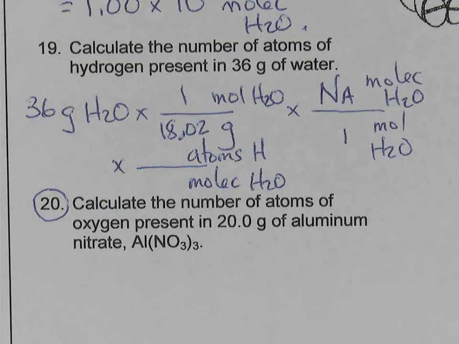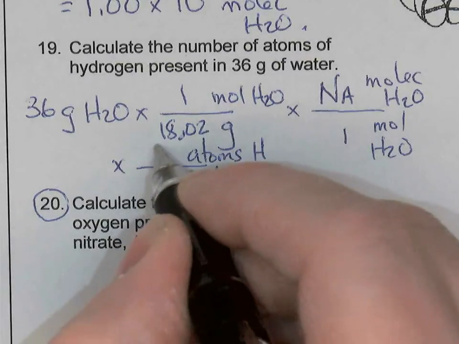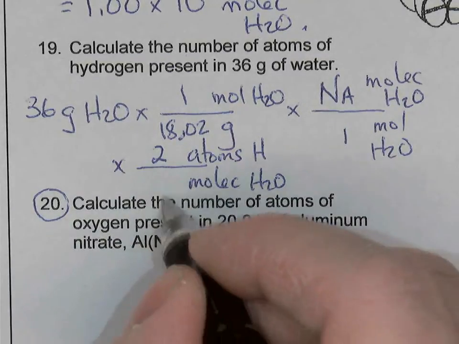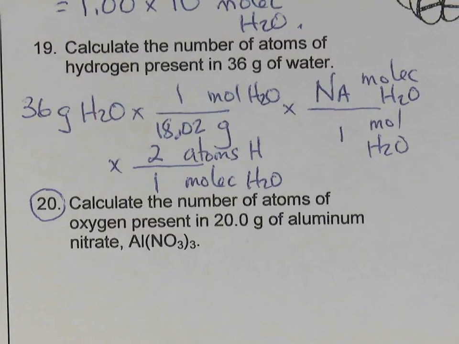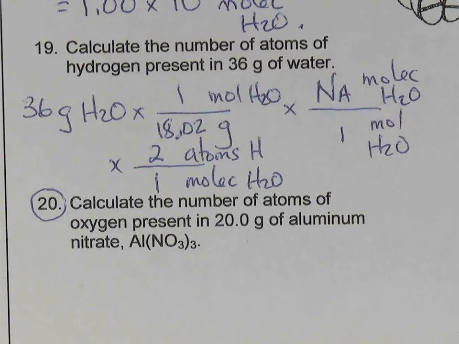Looking at it, H2O, there's 2 atoms of hydrogen for every 1 molecule of water. Now, there might be other ways to approach this. There's often more than one approach that will get you the right answer. So if you did this in a slightly different way but got the same answer with unit multipliers shown that are logical, then your answer is fine.